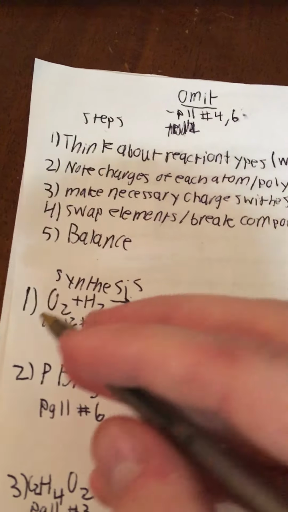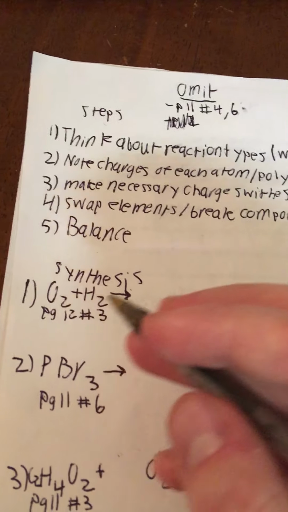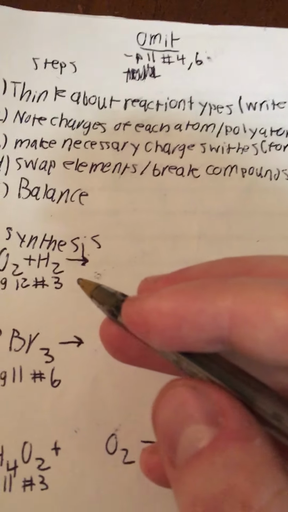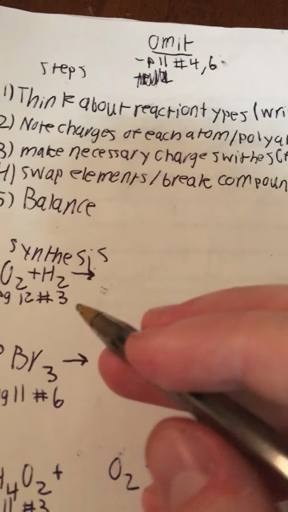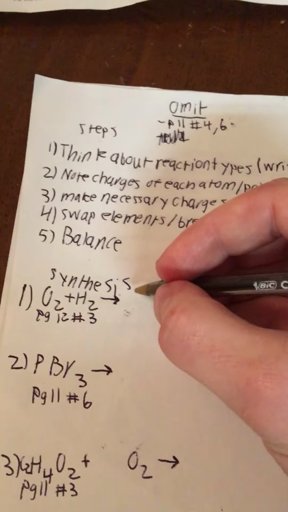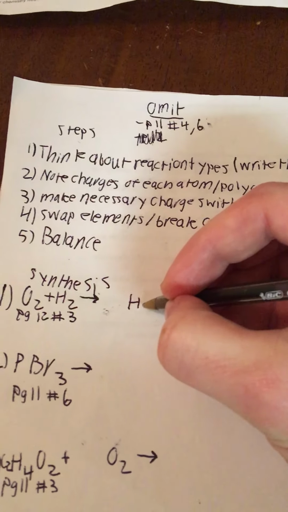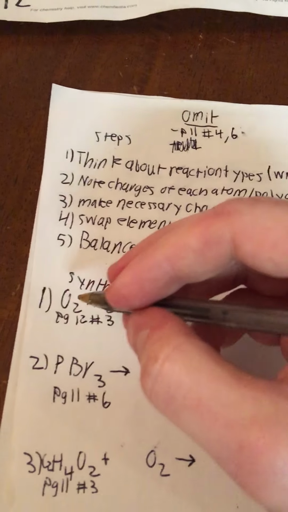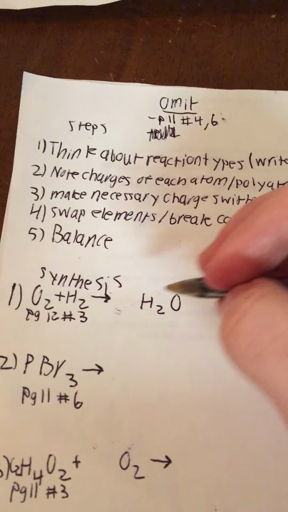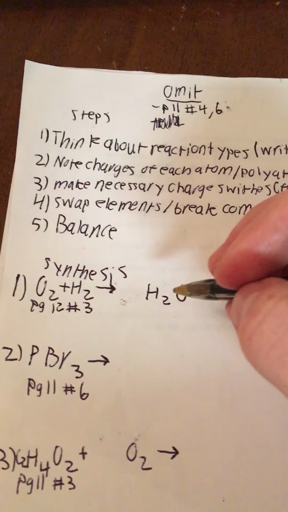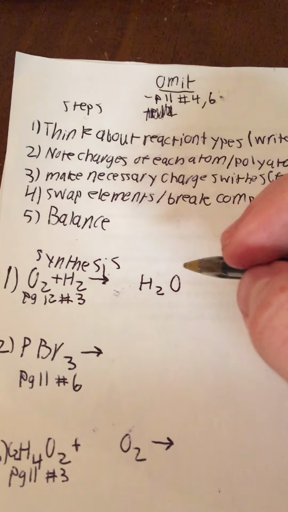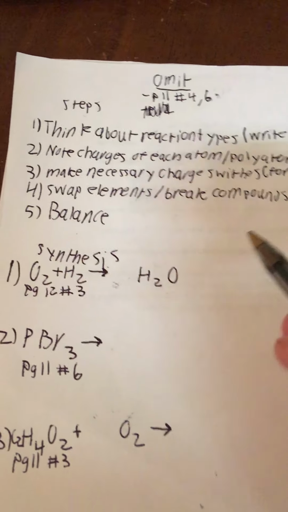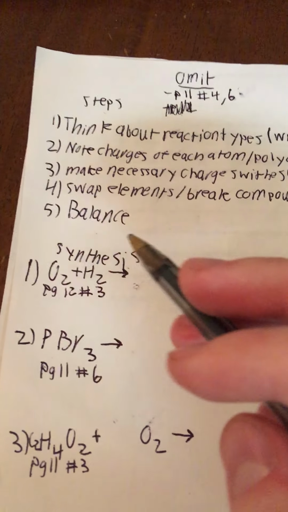So do we know something that has H and O? I think we might. So I'm going to come over and write my product, which in this case is going to be H2O. That is AB. That's A plus B. It's in a different order, but this is going to be water. The next thing we're going to do, we've already swapped the charges and broken the compounds. Now the last step: balance.